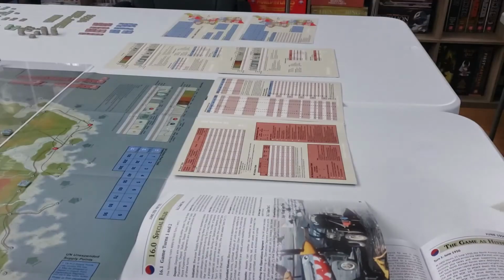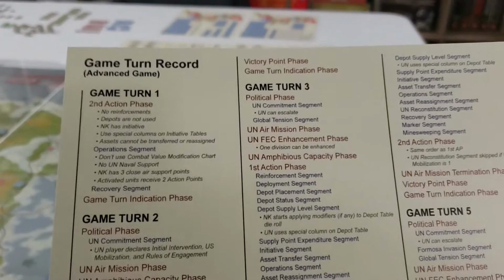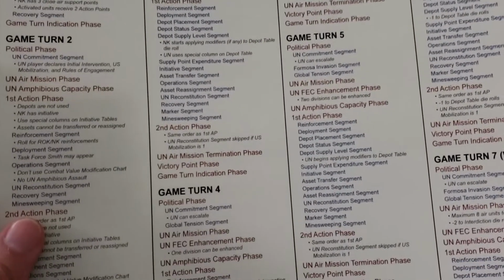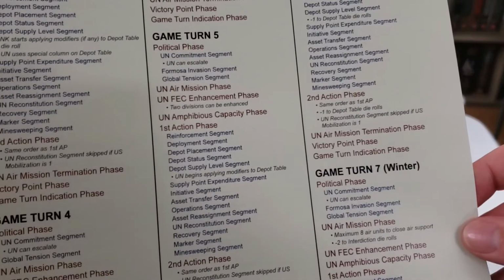So this is something that, I swear, if you've seen my reviews of the Dark series by Ted Racer, it's always great to see a game turn special rules summary type of thing. Here, it's almost like a sequence of play, but it shows you what is different on certain turns when something special is supposed to happen or could happen.